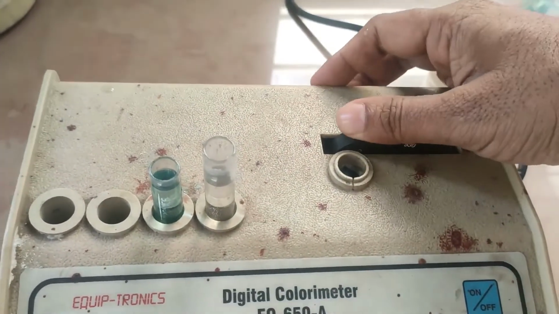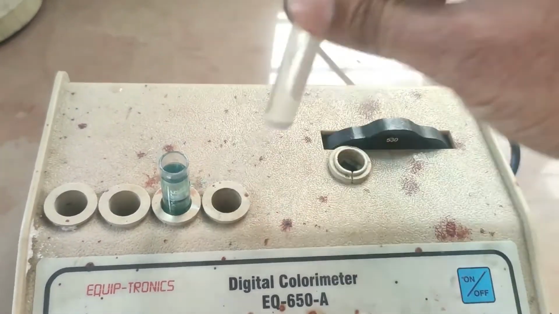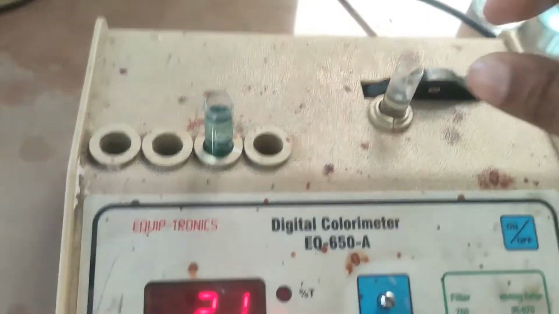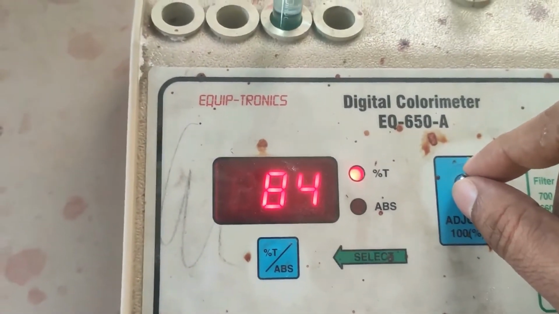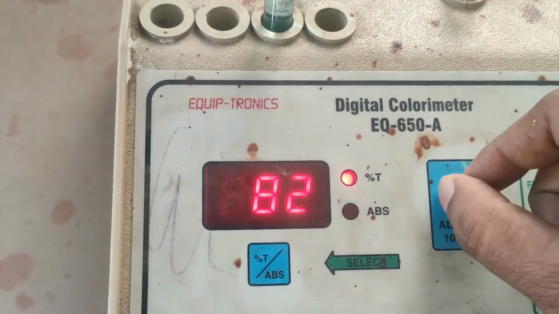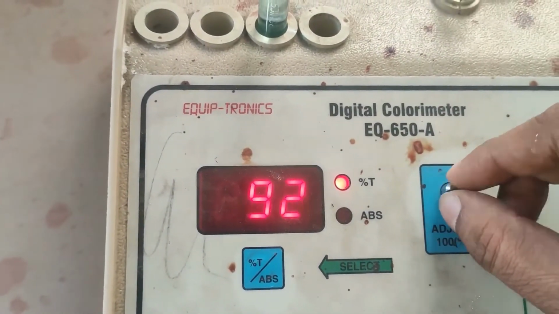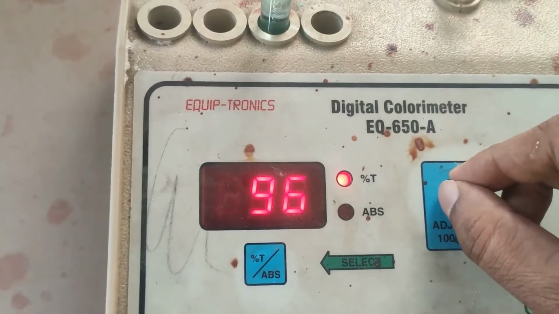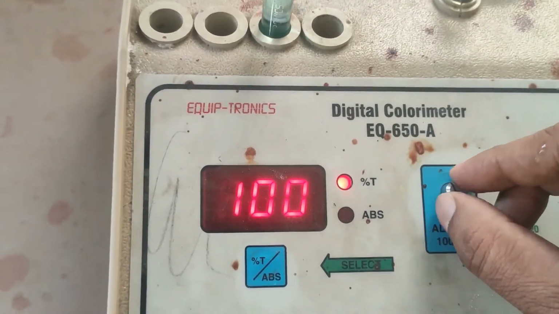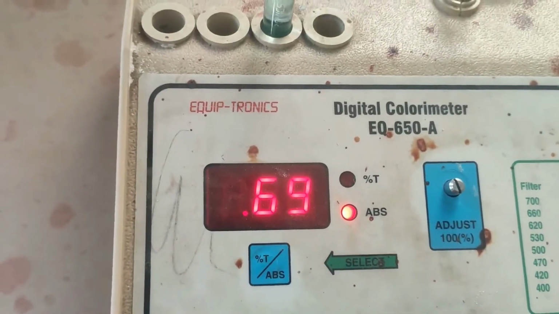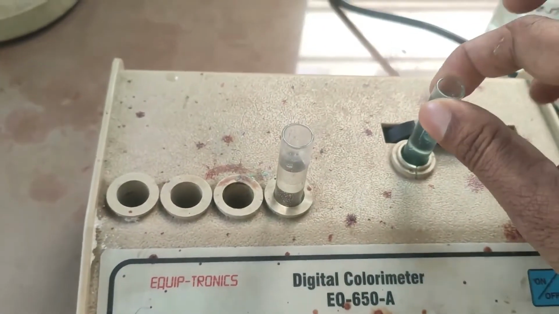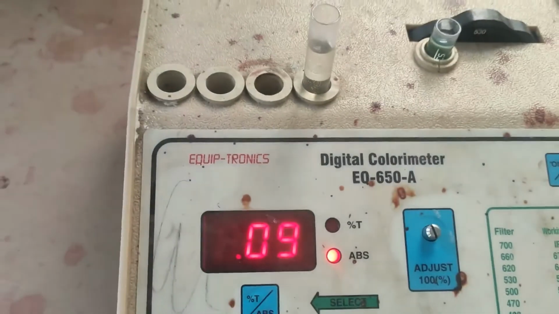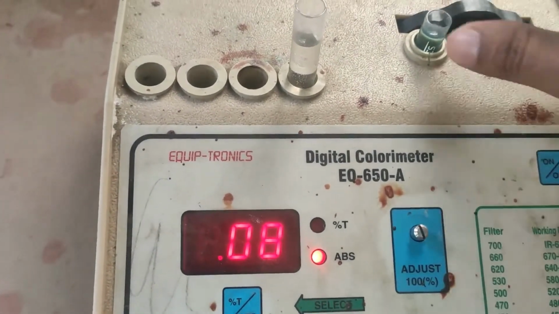Again I will rotate the wheel, keep the water sample and adjust this transmittance. You can see here I am taking the absorbance 0.09.